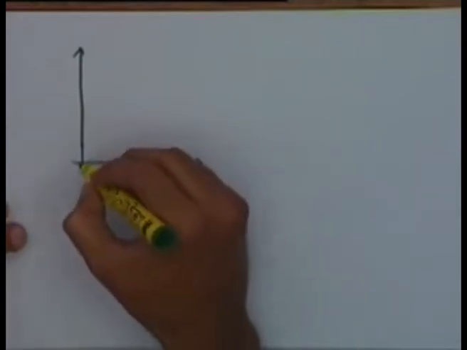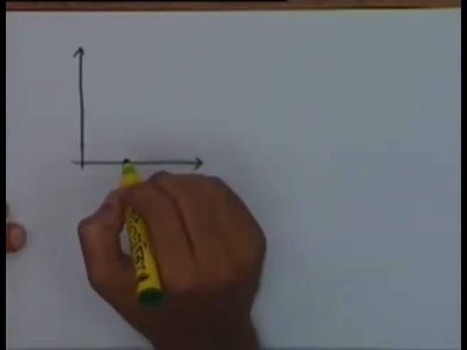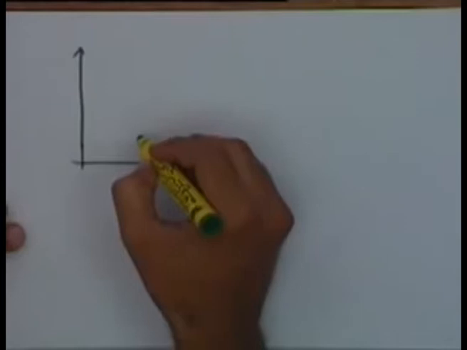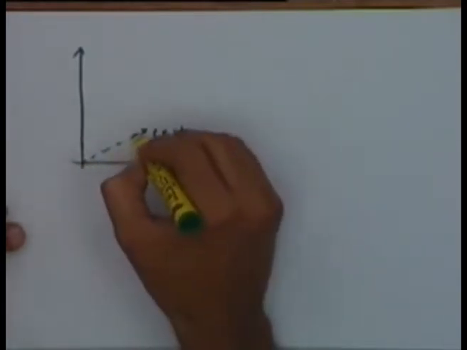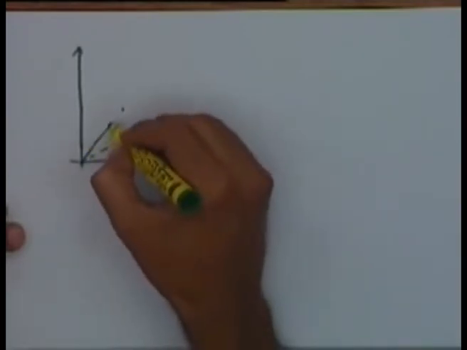So far, when we are talking of rotation, we are rotating a point about the origin. We have taken a point x y and we are rotating it about the origin by an angle of theta.